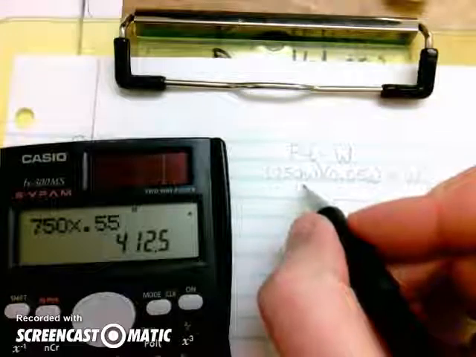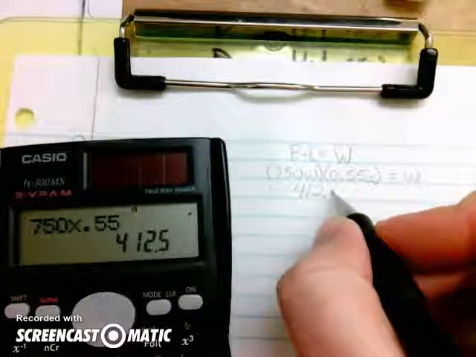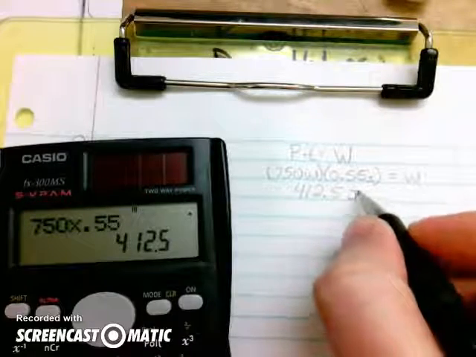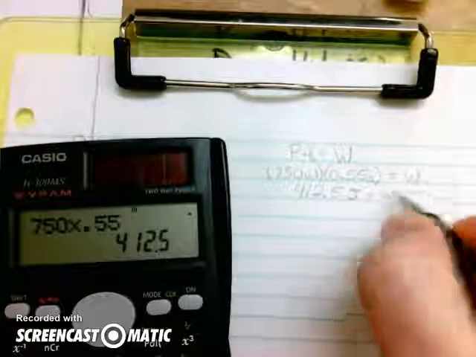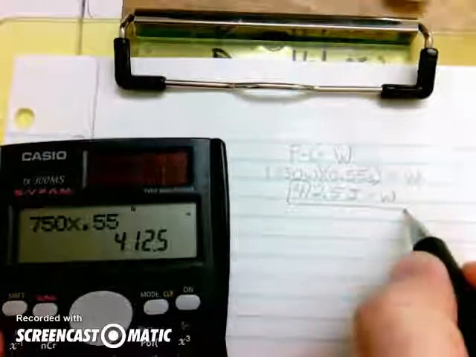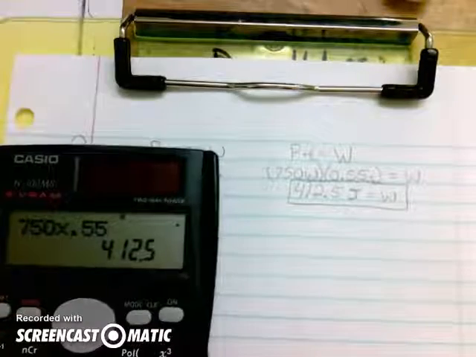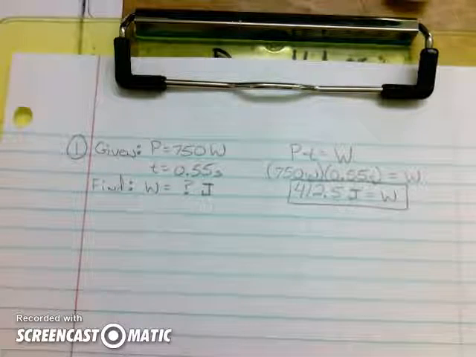Okay, 412.5, and the units are going to be joules, equals W. Now we're putting a box around our answer. All right. Now again, just like yesterday, let's assign point values.